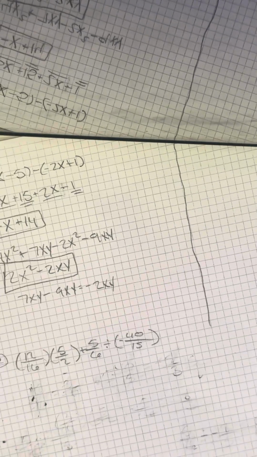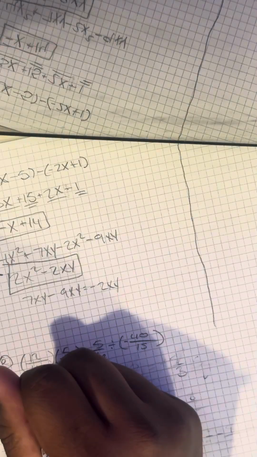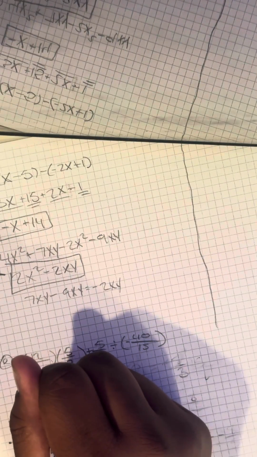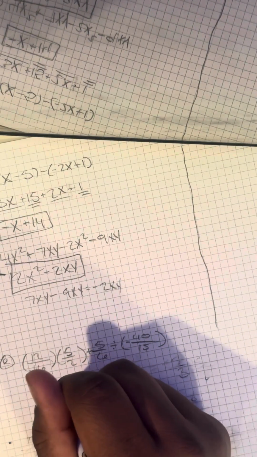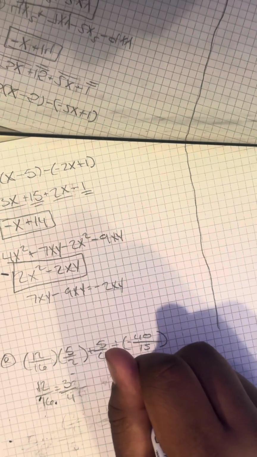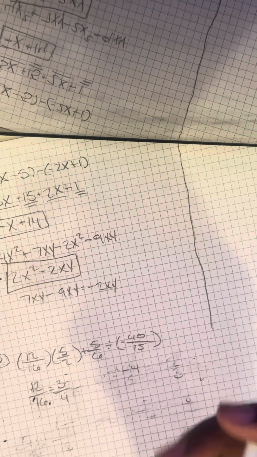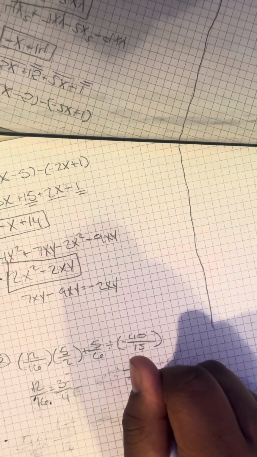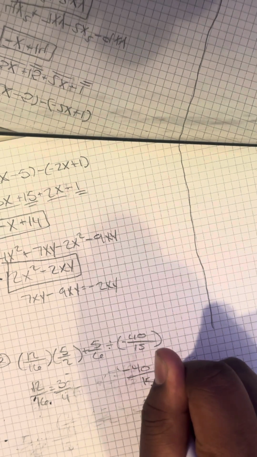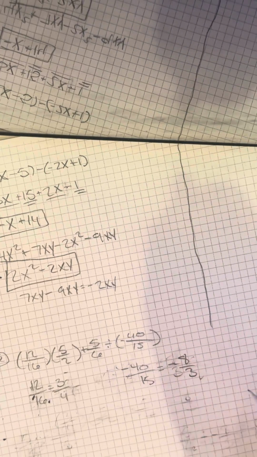First, before we start simplifying, we need to simplify 12 over 16, which can be simplified to 3 over 4. And negative 40 over 15 can be simplified to negative 8 over 3.